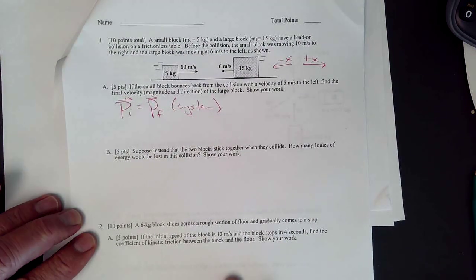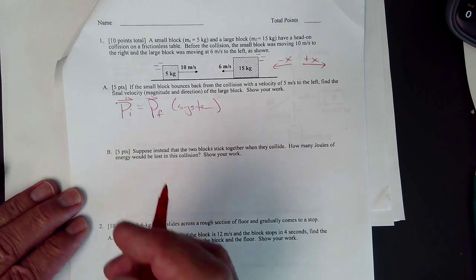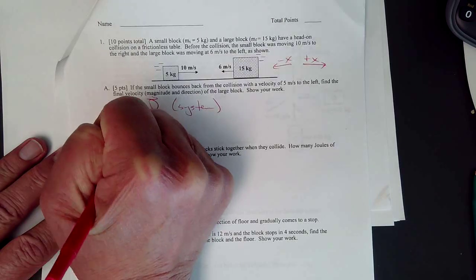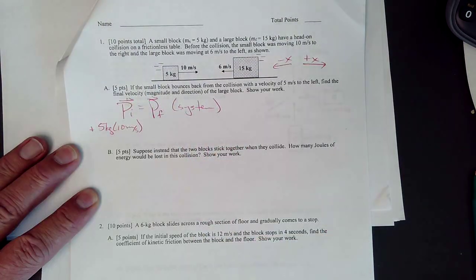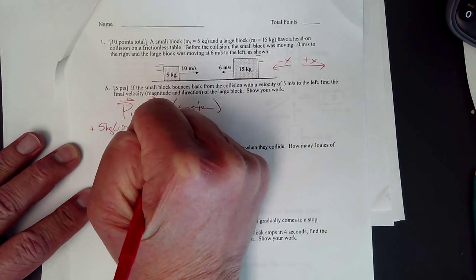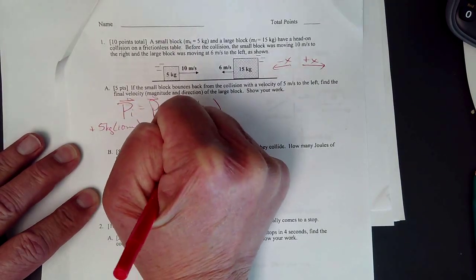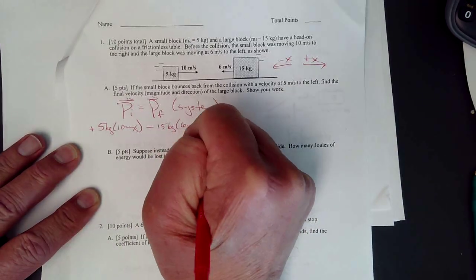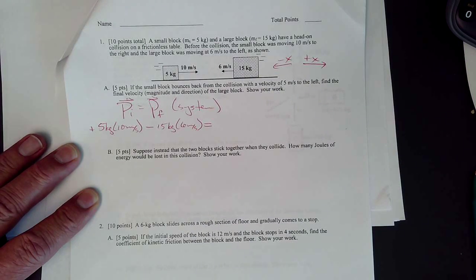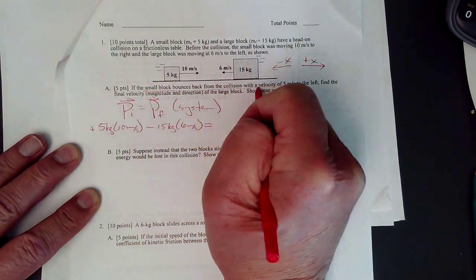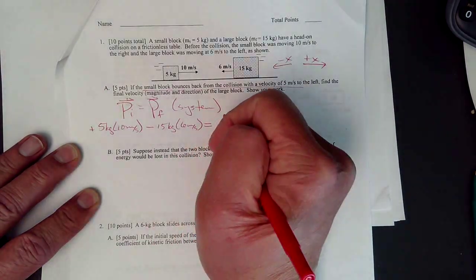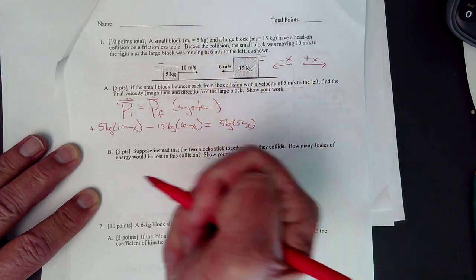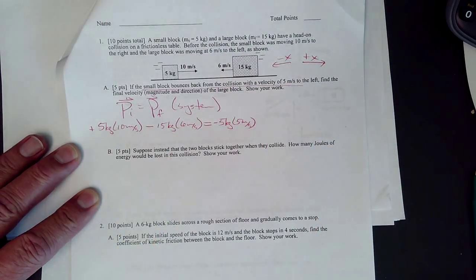Okay. Now, initially, I have a 5 kilogram block moving at 10 meters per second, and it's moving to the right, so that'll be positive momentum. I have a 15 kilogram block moving at 6 meters per second, and that's moving to the left, so that's negative. Then the collision happens. That's that equal sign right there. And afterwards, we're told that the small block bounces back with a velocity of 5 meters per second. So that's going to be 5 kilograms times 5 meters per second. It's bouncing back to the left, so that would be negative momentum.